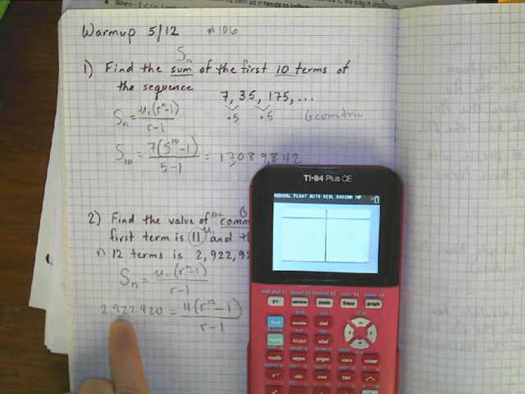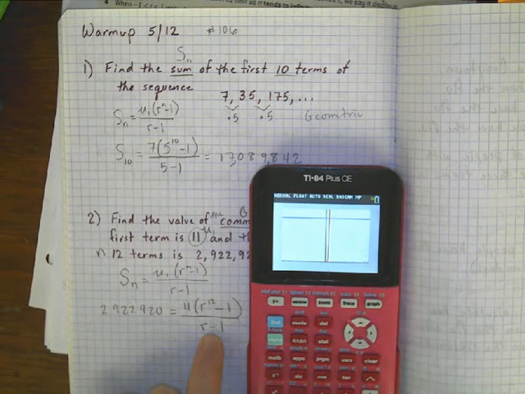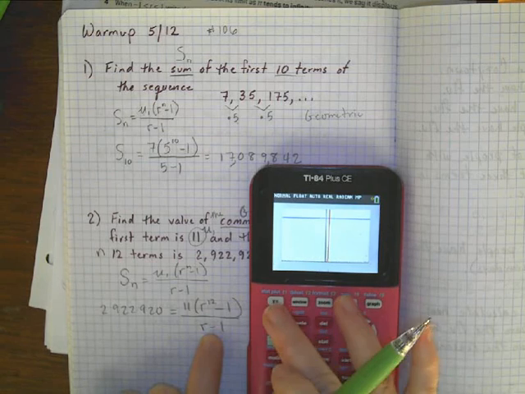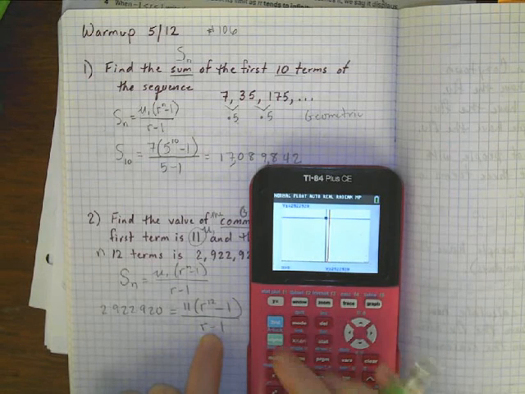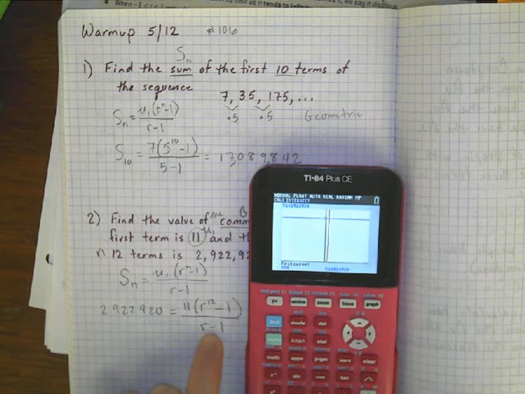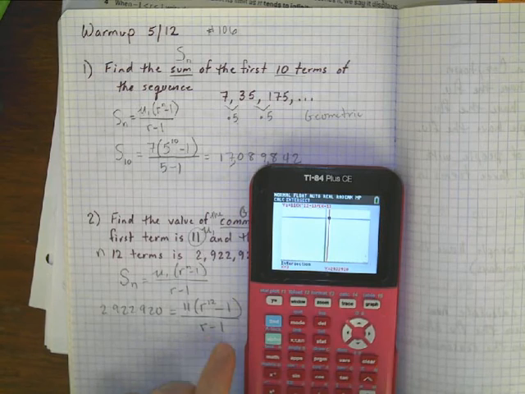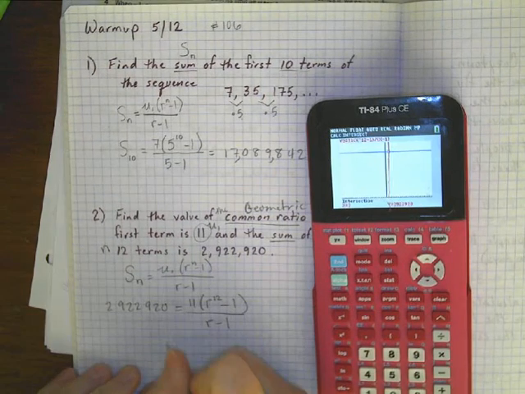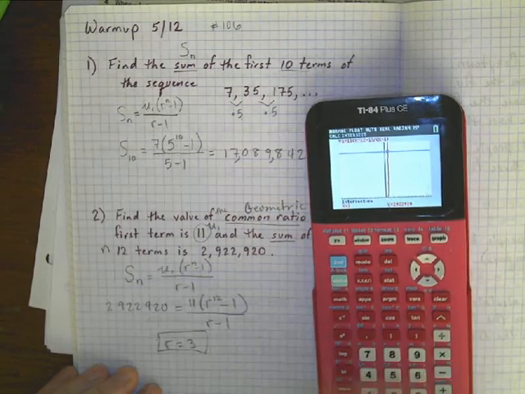And then we're going to wait for this one to show up in red. There it is. And I'm looking for the intersection. So second trace, there we go. I want the intersection. First curve, yep. Second curve, yep. Guess, yep. There it is. X equals 3. So r is equal to 3. And that's it. Bam.